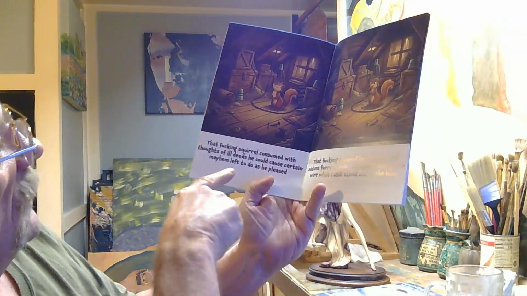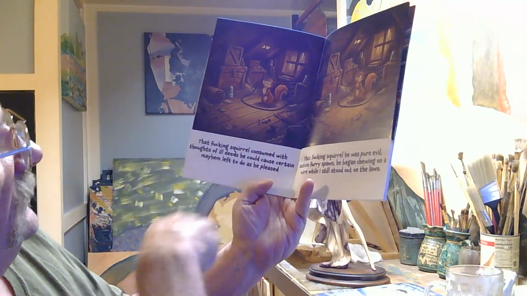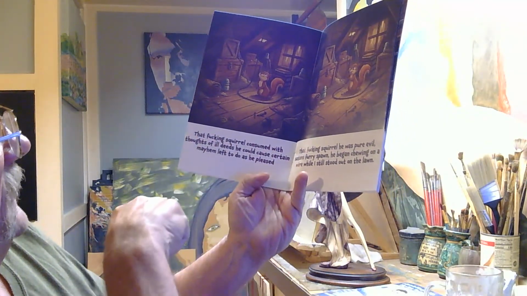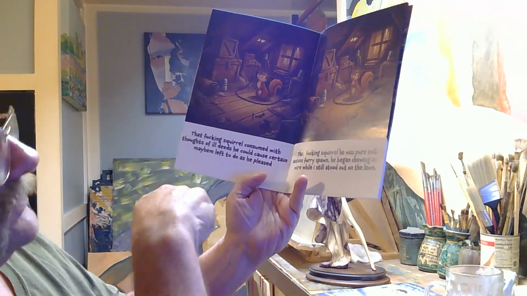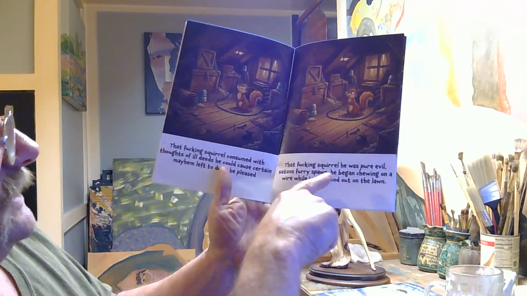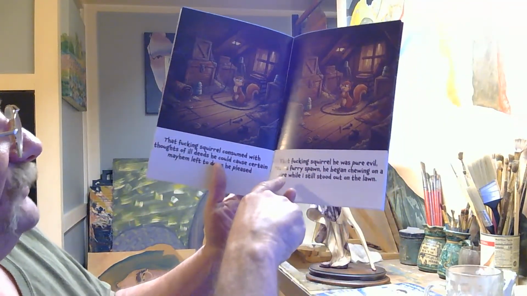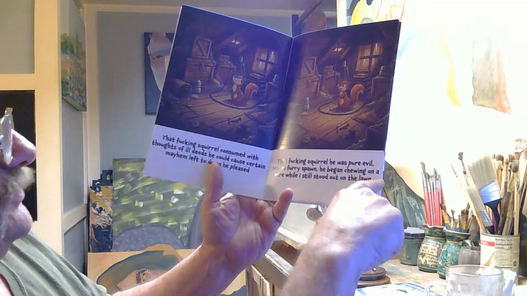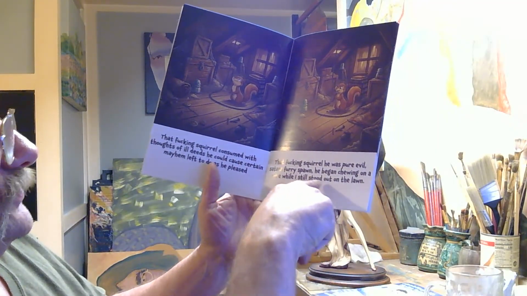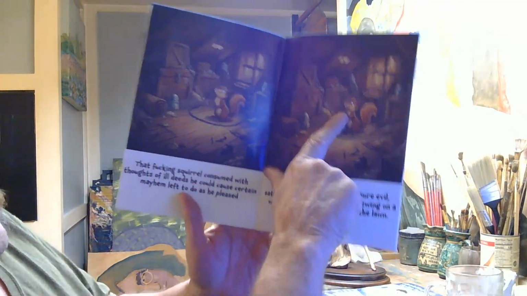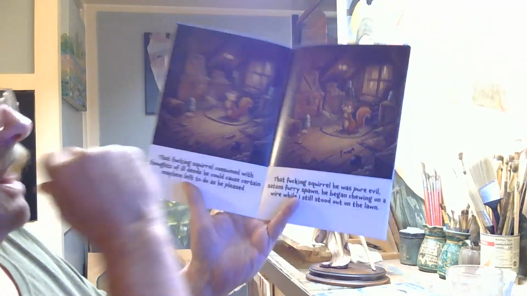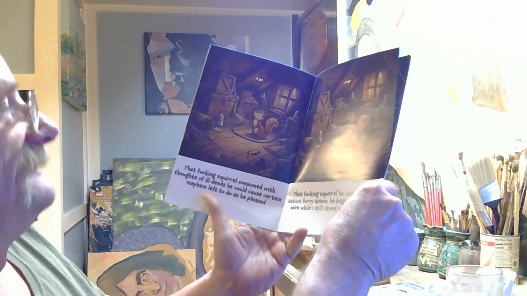That fucking squirrel, consumed with thoughts of ill deeds, he could cause certain mayhem, left to do as he pleased. And that fucking squirrel, he was pure evil, Satan's furry spawn. He began chewing on a wire while I still stood out on the lawn. And there he is, you see him get the wire. Uh-oh.